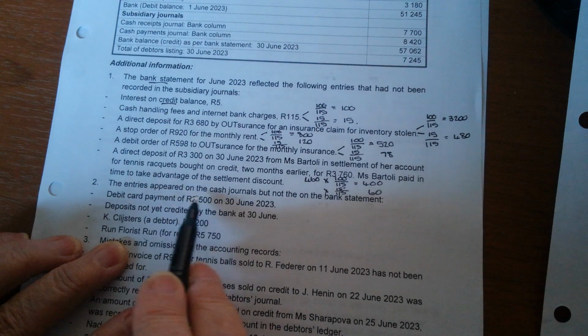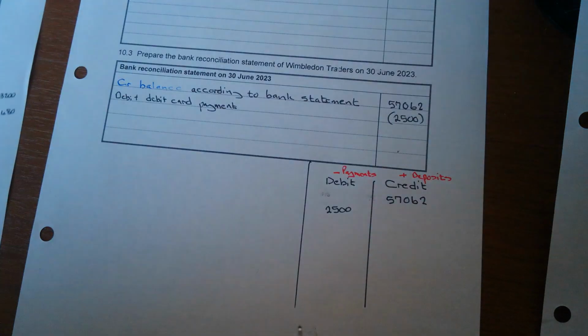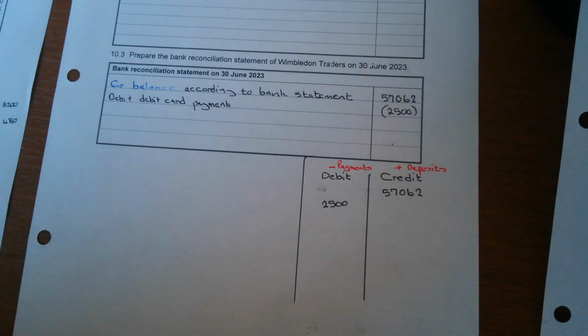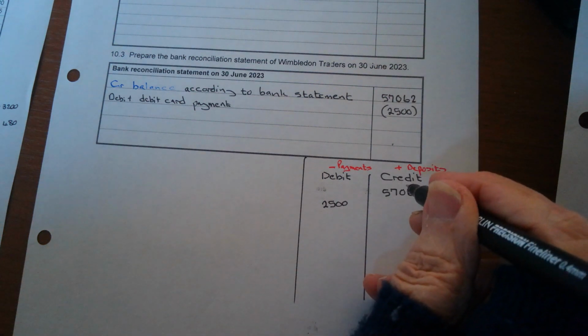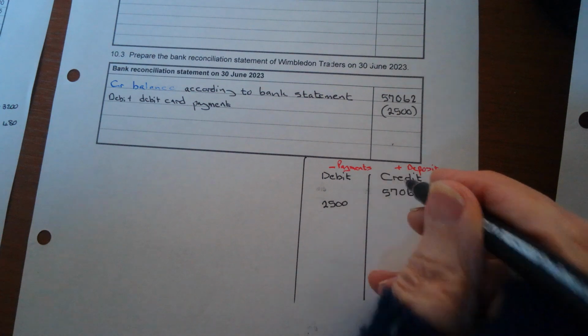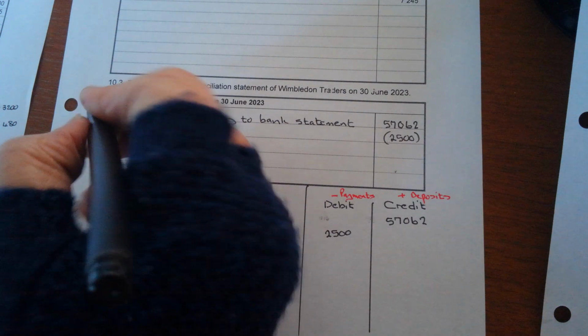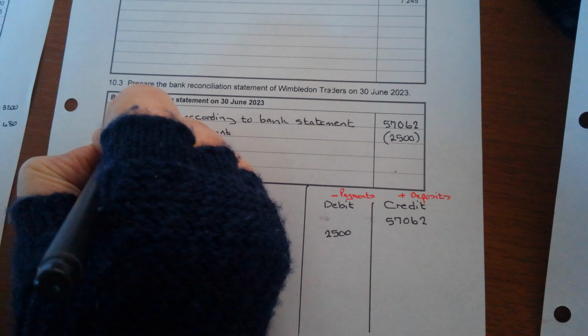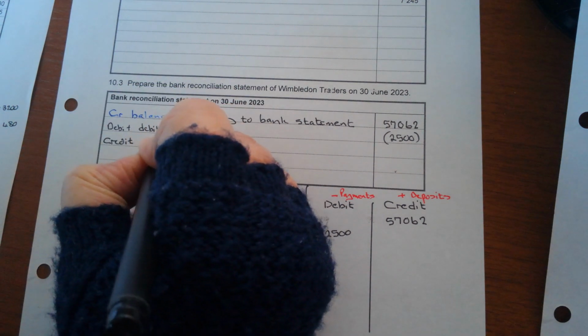They already appear in the cash journals, so this must just be done in the bank reconciliation. Deposits will go in the bank on the credit side in the bank reconciliation, because in our books it goes on the debit side. So I will indicate that the outstanding deposits must be credited in the books of the bank.